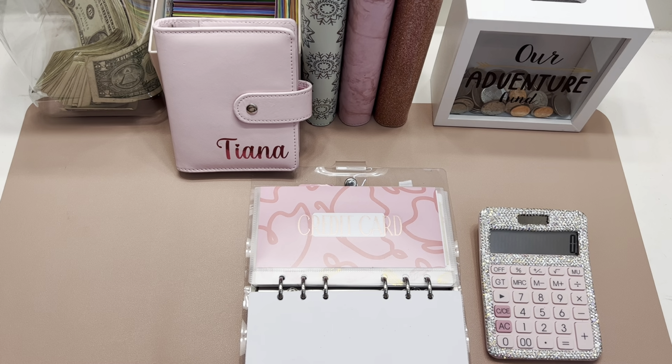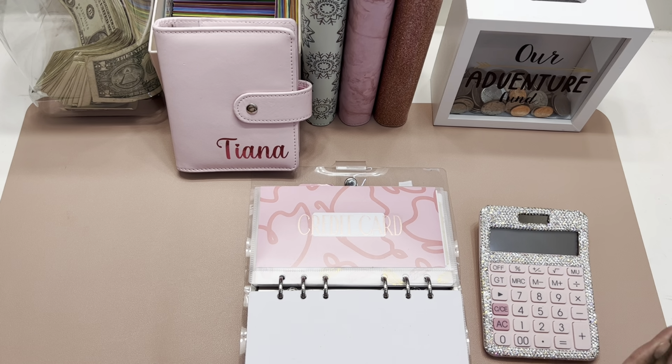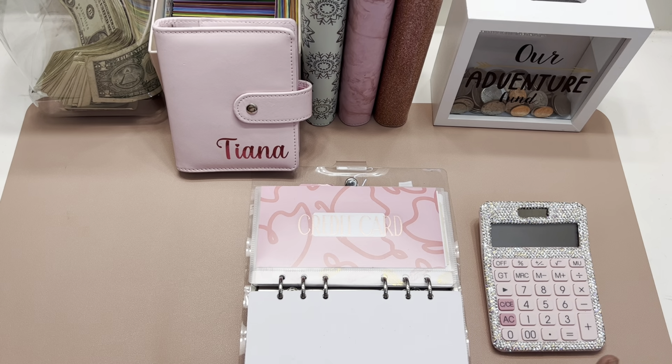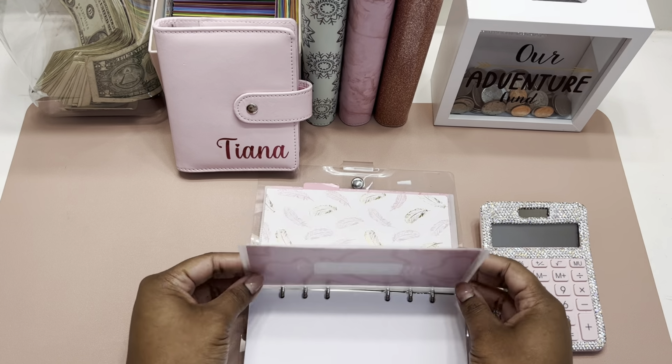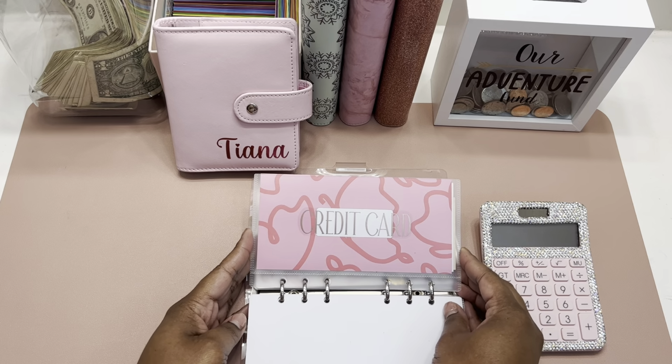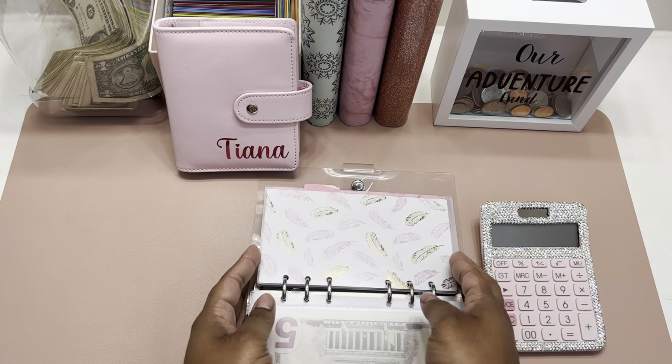So I recently just got into credit card debt when I was looking for a job. Before, I didn't have any credit card debt or anything, but now I do. But that's just the reality of things. So I will be paying that off. And I don't have a minimum I'll be putting in here, just any money that I have.